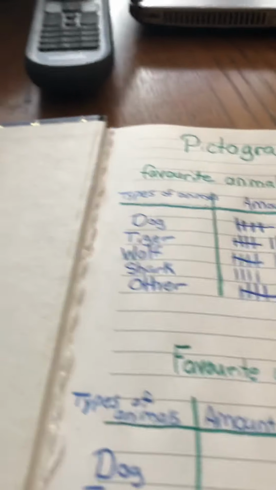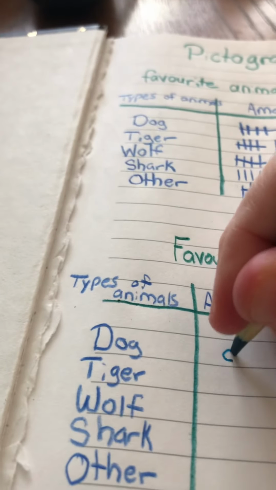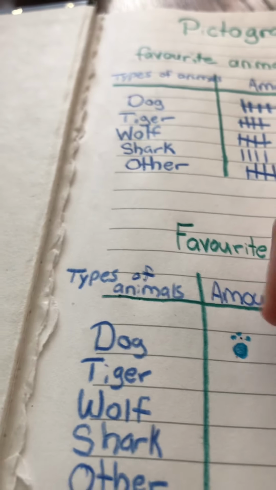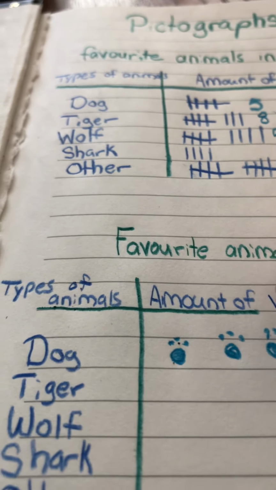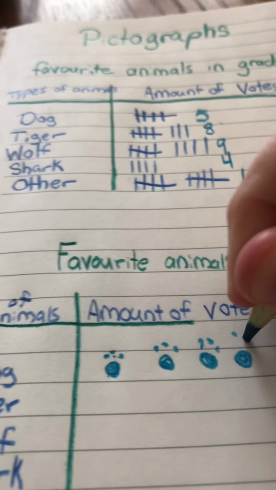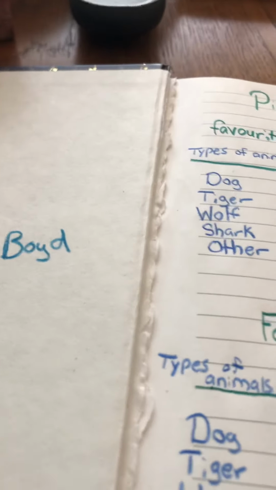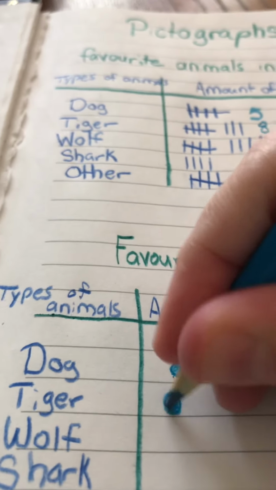So for dog, how many votes would I have to draw? We had 5. So I need to draw 5 paw prints. 1, 2, 3, 4, 5. Now for tiger, I need to draw 8 paw prints. This might take me some time, so bear with me.